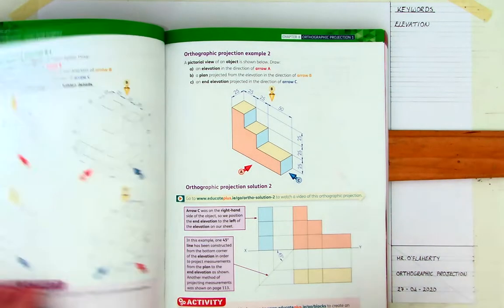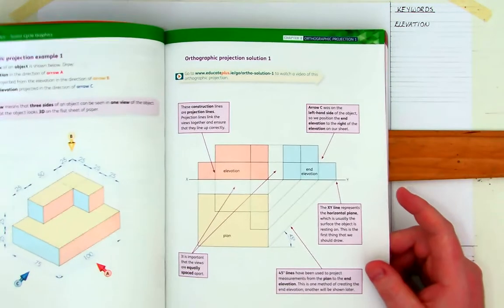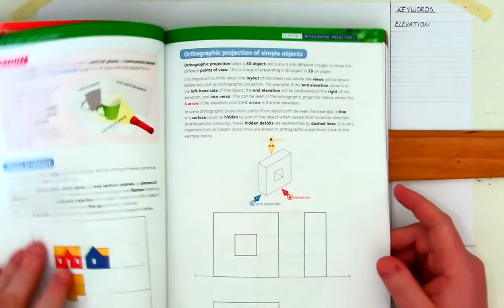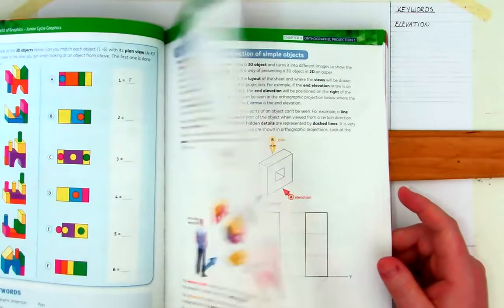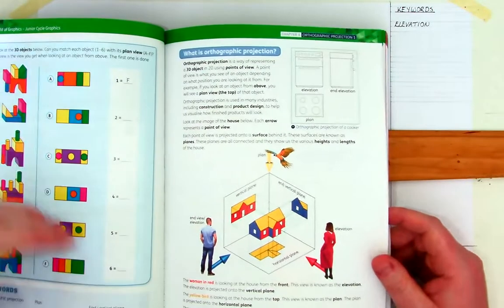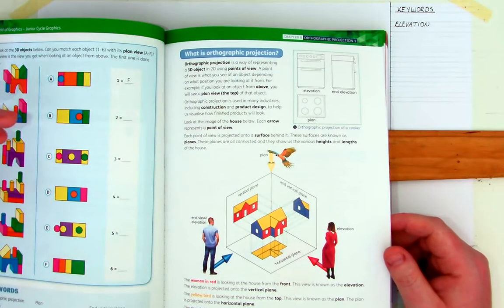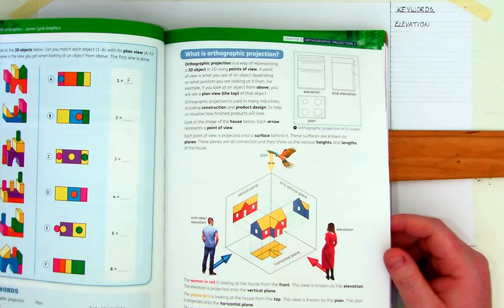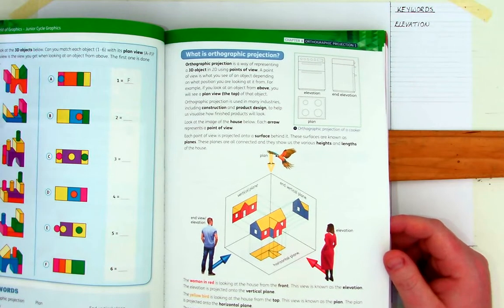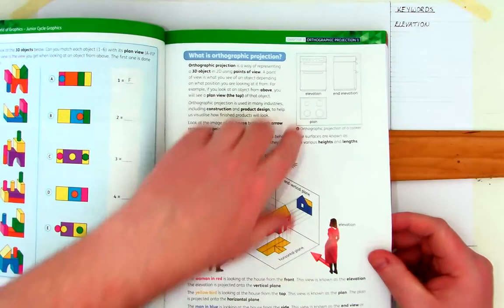Alright guys, so this morning we're going to do a little catch up on orthographic projection. I've already got you to do these few pages here, just getting yourself familiar again with what we did in orthographic projection. We've basically done this in the taster lessons, just understanding how we get the three views.